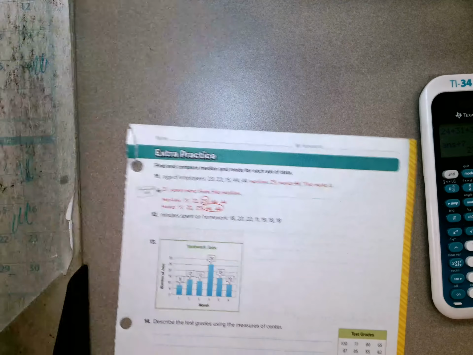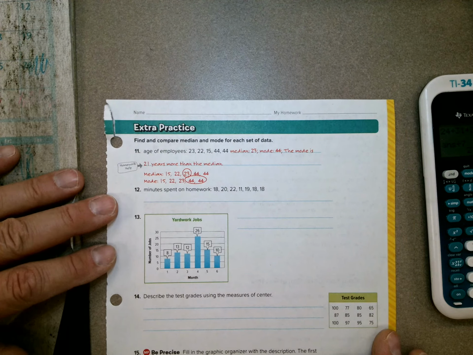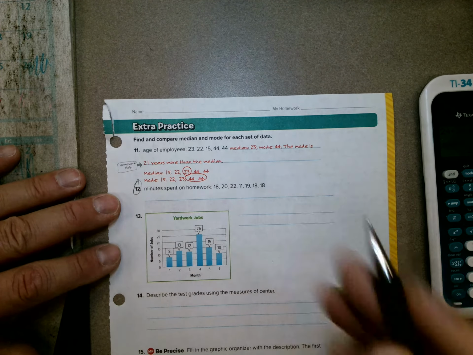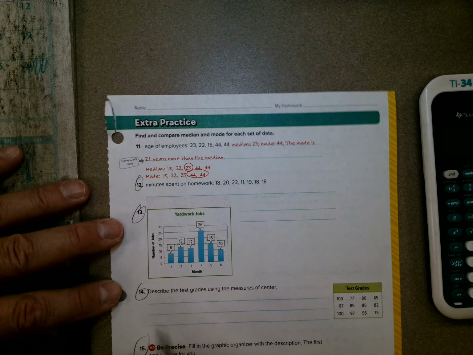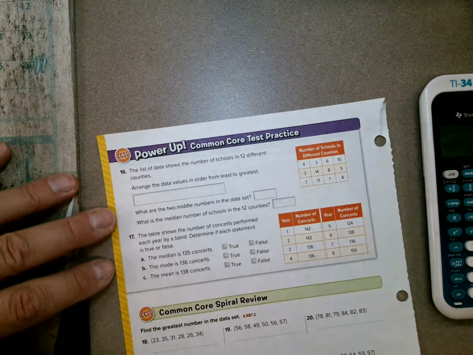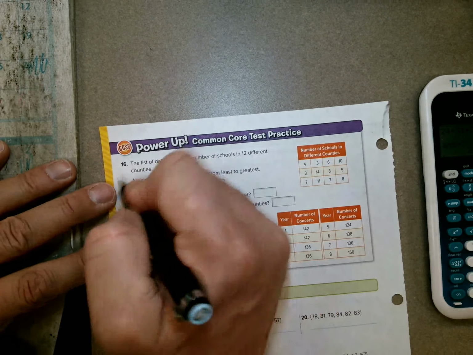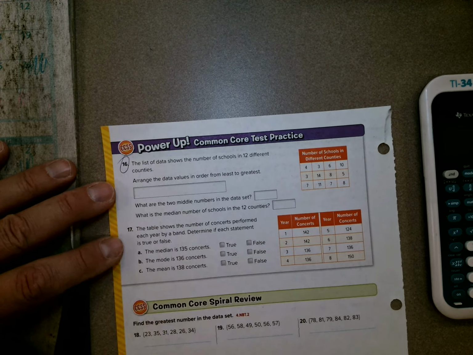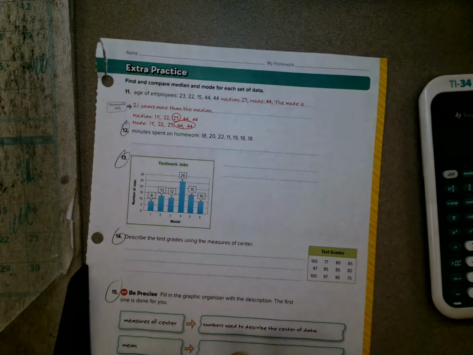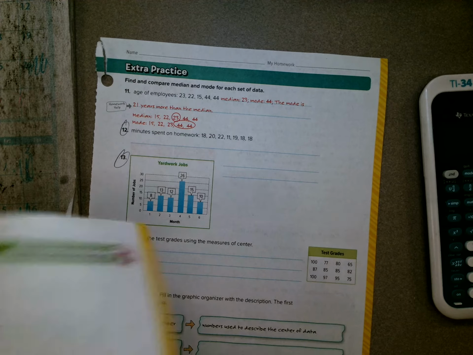So I'll have to adjust that in my Schoology. And then let's go 12, 13, 14, 15, okay, and 16, and that's enough. So I'll adjust those in the Schoology.